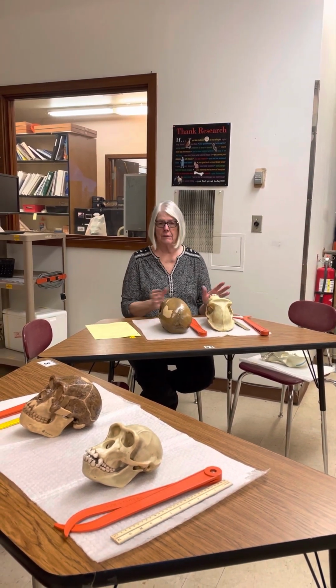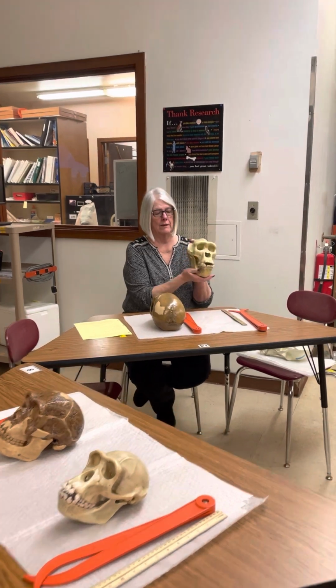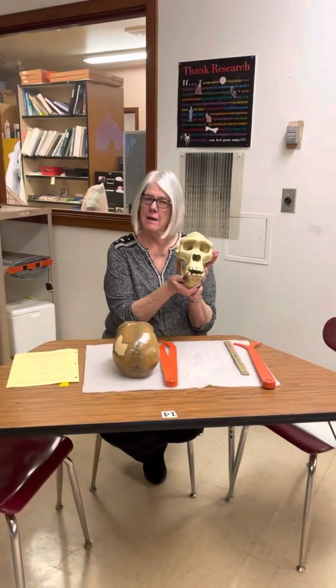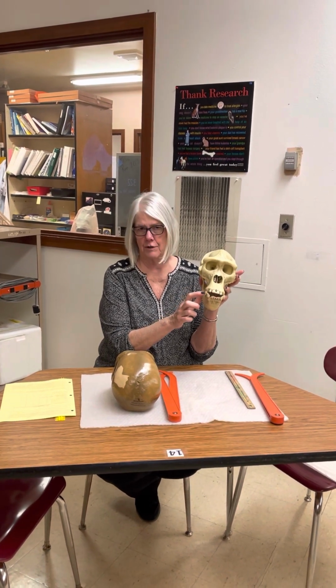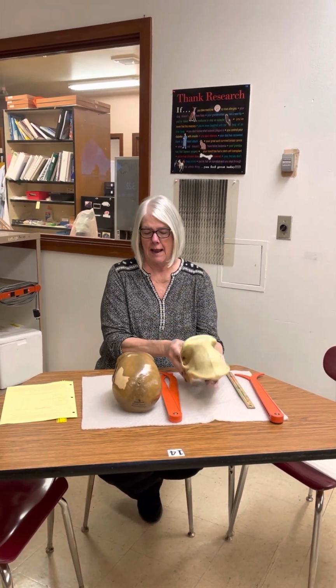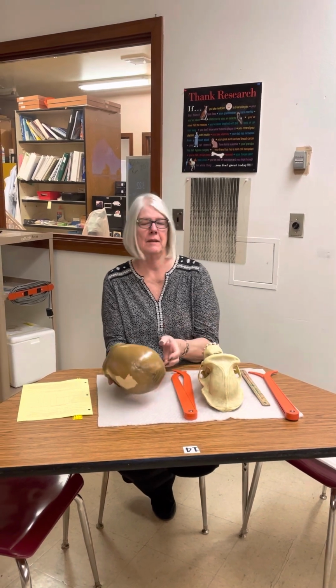So I'm looking right here at gorilla. This is a female gorilla. I can tell because her canines are not incredibly large like a male's would be. And this is Neanderthal, the famous caveman.